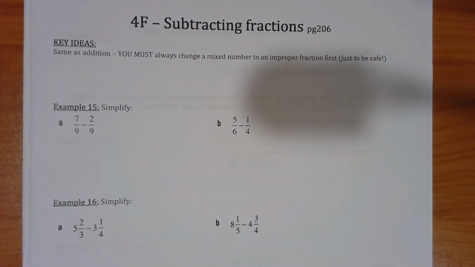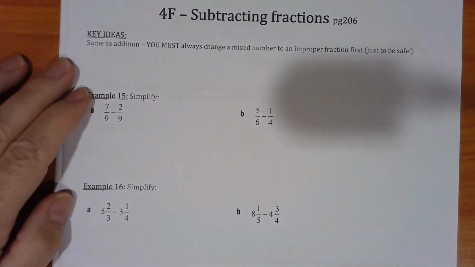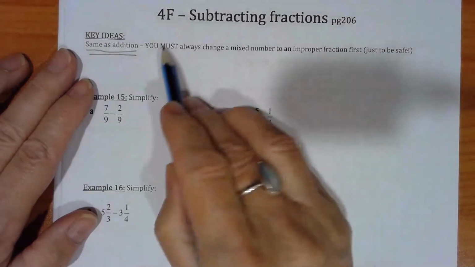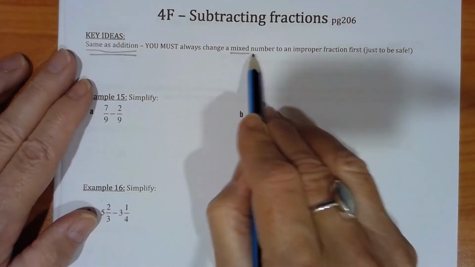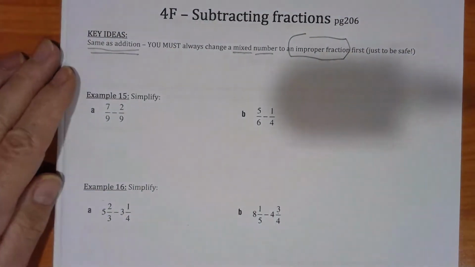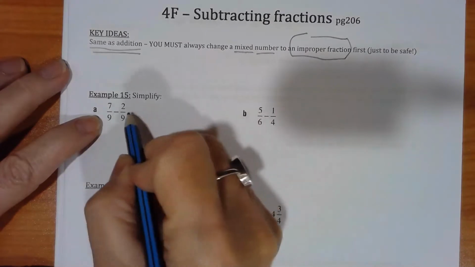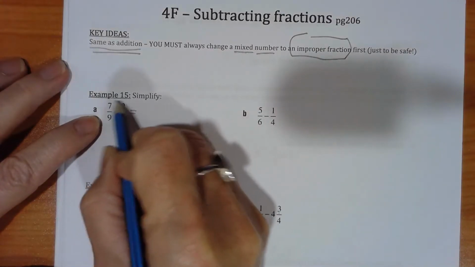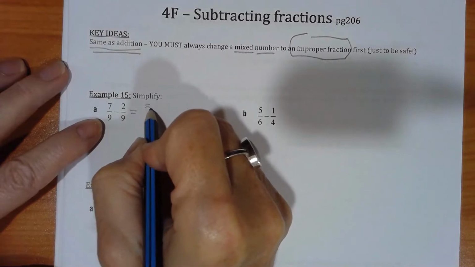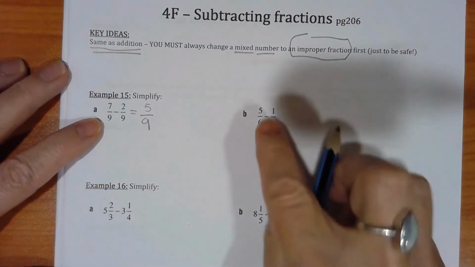Hey girls, this is basically a video of me doing more problems that you kind of know how to do, but it's good to do them. So it says, this is the same as addition. You must always change a mixed number into an improper fraction just to be safe. Now when the denominators are the same, subtracting and adding are really easy because you do the operation to the numerators, so 7 minus 2 is 5, and you put it over the common denominator of 9.